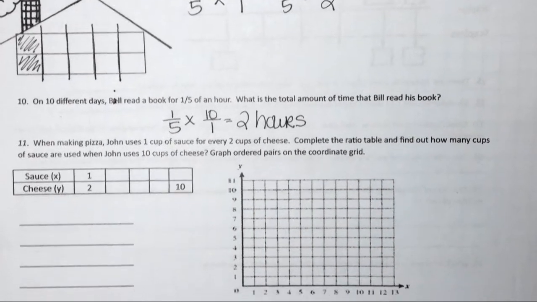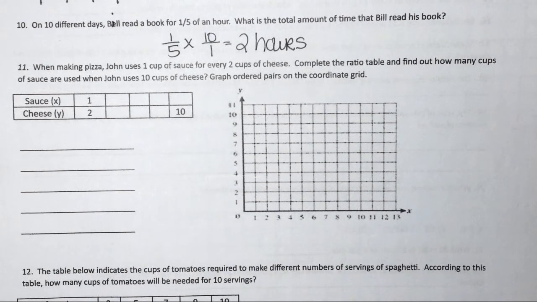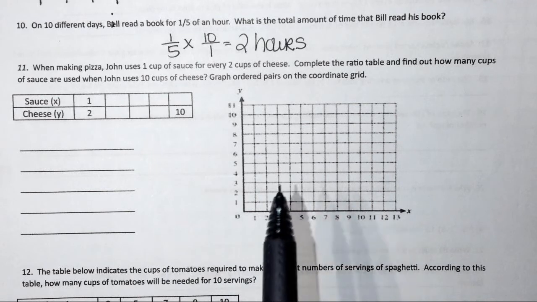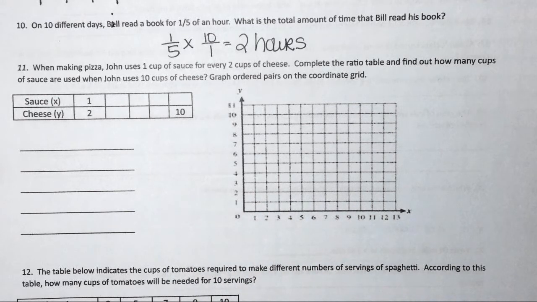Okay, graphing. Now, the thing that might be a little bit different, because as I told you, your 9 weeks test is all multiple choice. So you're not really going to be able to create a graph. But what you're going to do is you're going to have graphs, and you're going to choose the one that's correct. So, things you need to pay attention to.